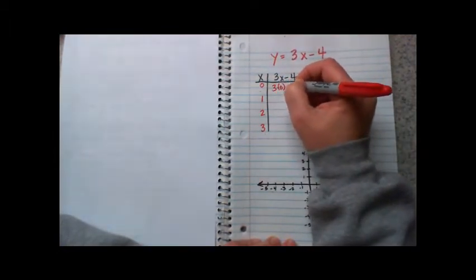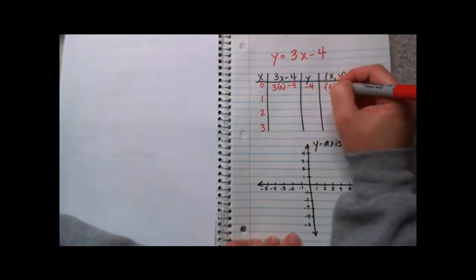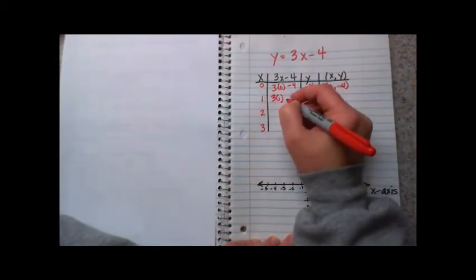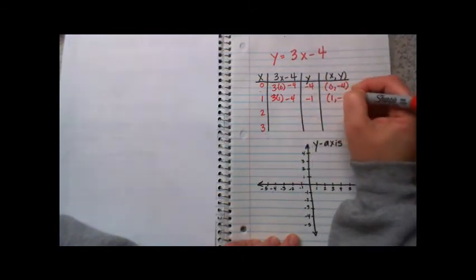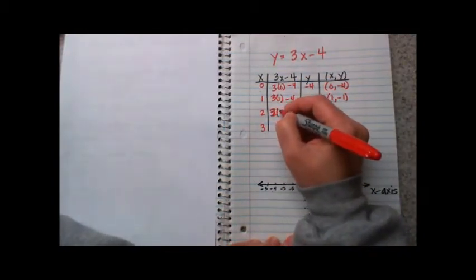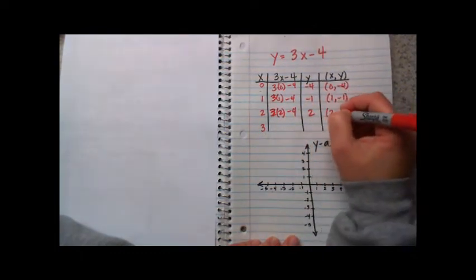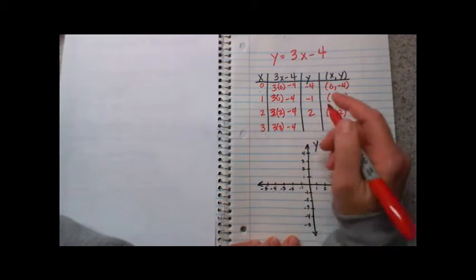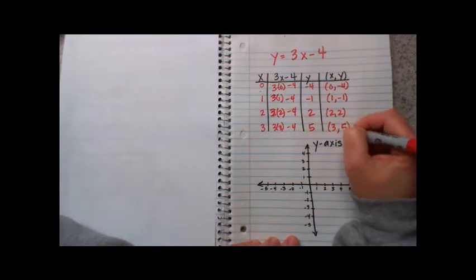3 times 0 minus 4 equals negative 4. Ordered pair, 0, negative 4. 3 times 1 minus 4, y equals negative 1. Ordered pair, 1, negative 1. Next x is 2, oops, that should be a 3 times 2 minus 4. Y value is 2. Ordered pair is 2, 2. And finally, 3 times 3 minus 4 is 9 minus 4. Y value is 5. The ordered pair is 3, 5.